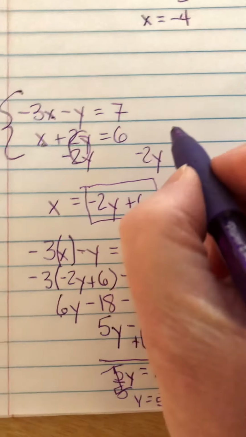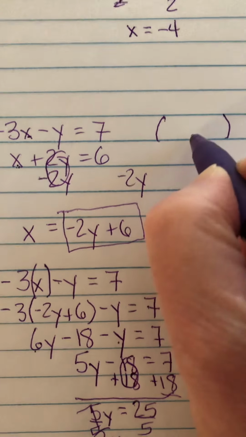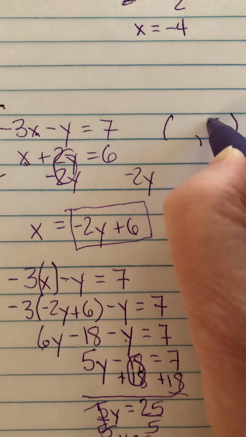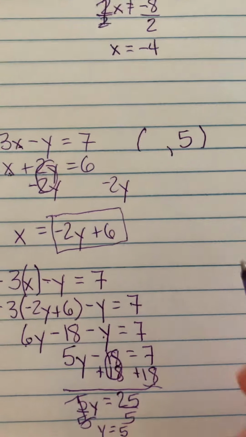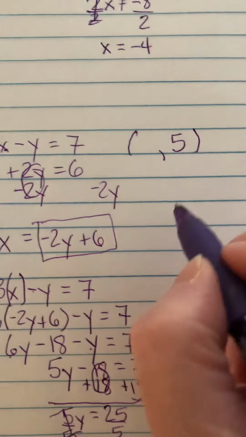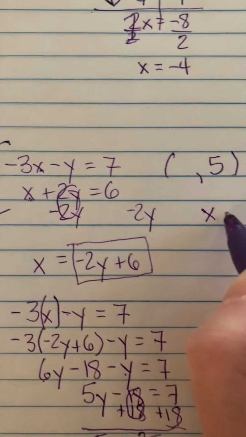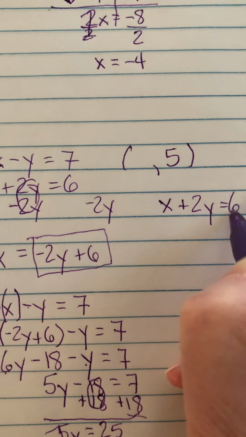But again, I am not done. And remember to put this in the correct spot because you just solved for y. So your y is 5. Okay, so now we need to solve for x. So let's go ahead and put it into this one. This one's nice because x is by itself, and I can multiply my y and figure out what it is.